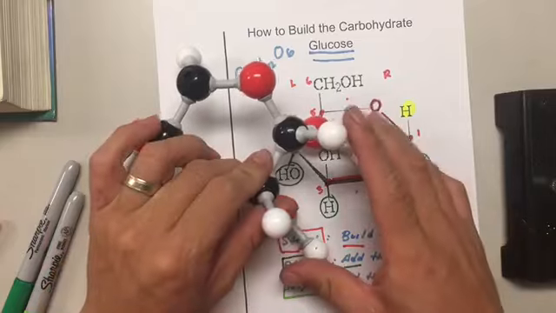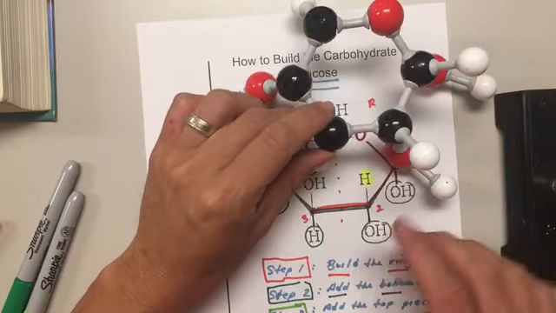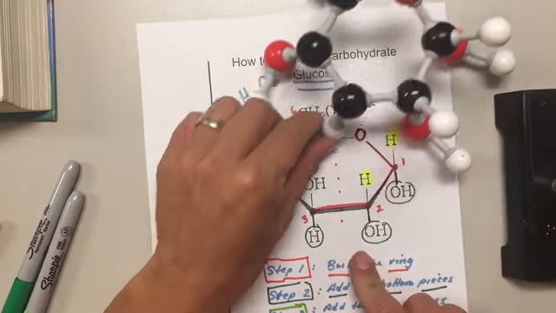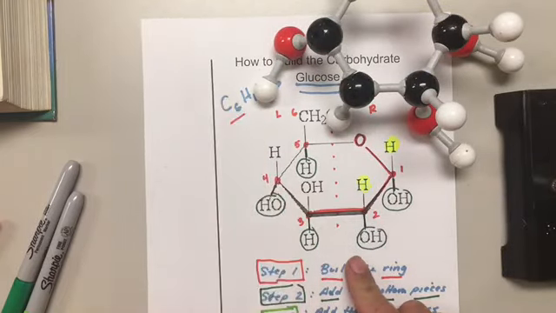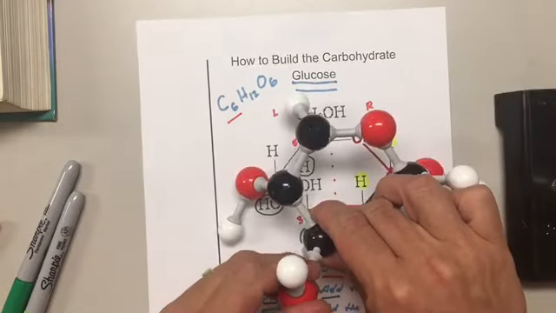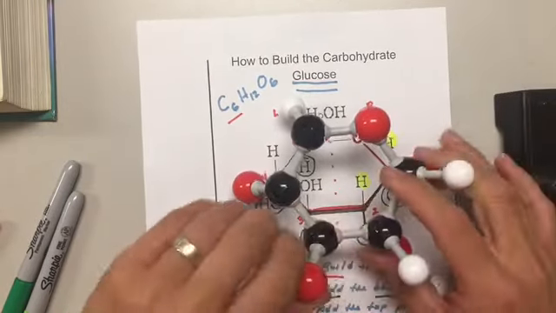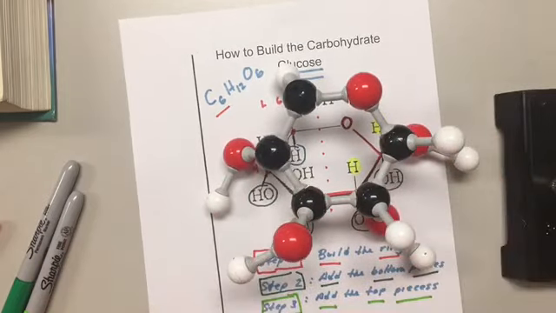Now there you go. Now these two carbons are complete. Now let's continue to move to the third carbon. Notice the third carbon has a hydroxyl group sticking up. So now we're going to use that third carbon to attach the hydroxyl group, the OH, and there you have it. Now we have that piece.